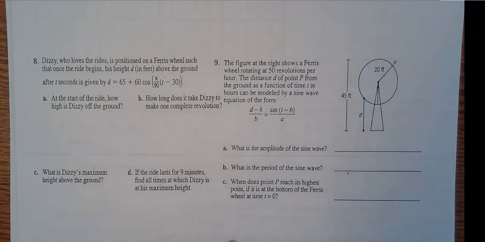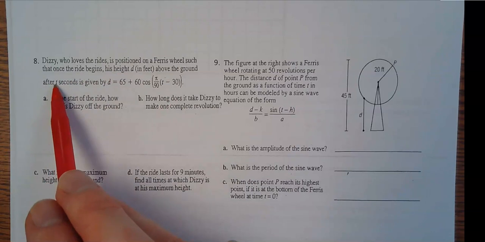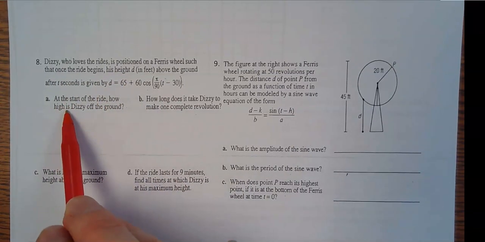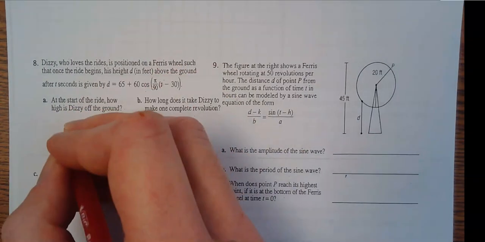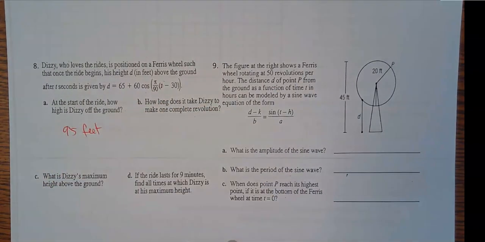he's on a Ferris wheel such that once the ride begins, his height above the ground is in t seconds after. Okay. So at the start of the ride, how high is he off the ground? I just plugged in 0 for time in my calculator, and it's 95 feet. He's 95 feet off the ground.